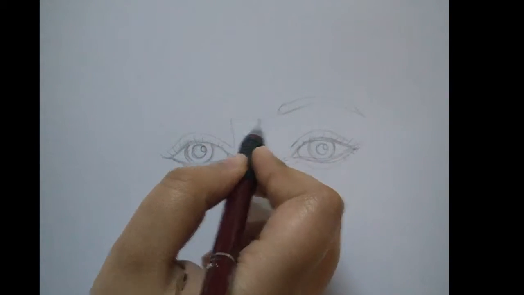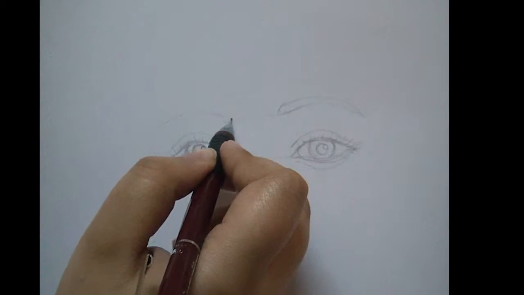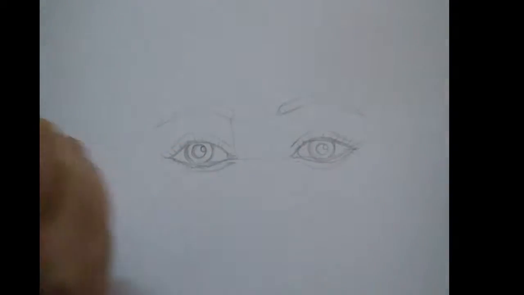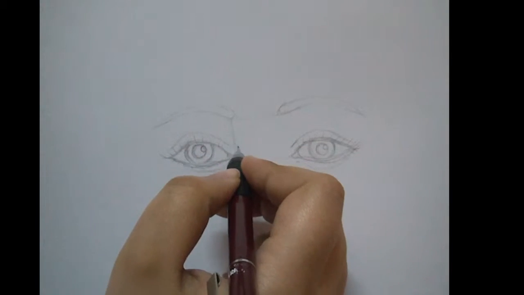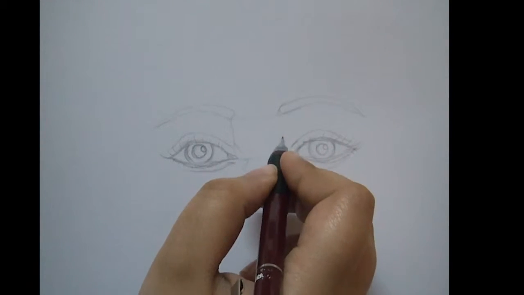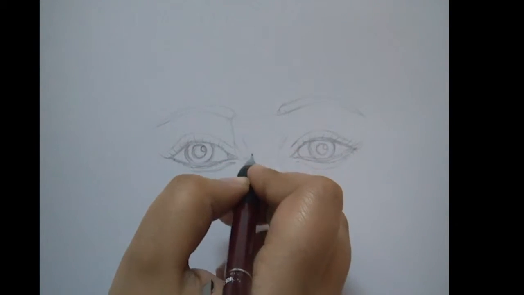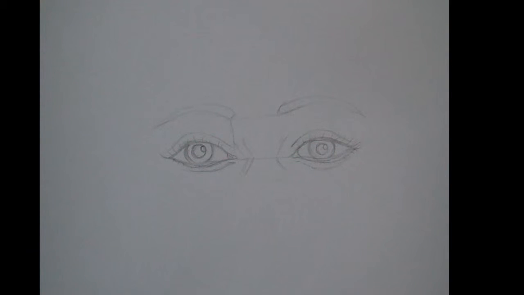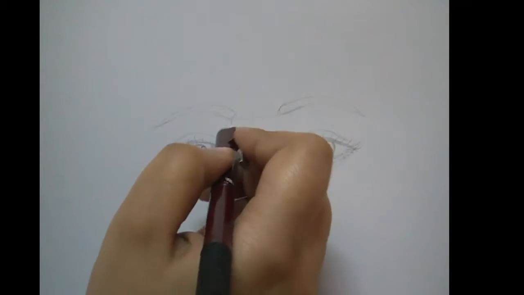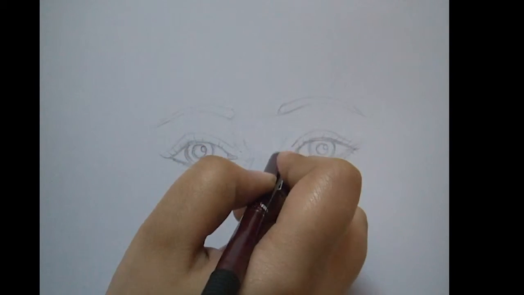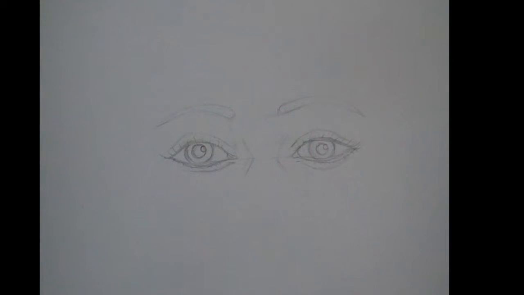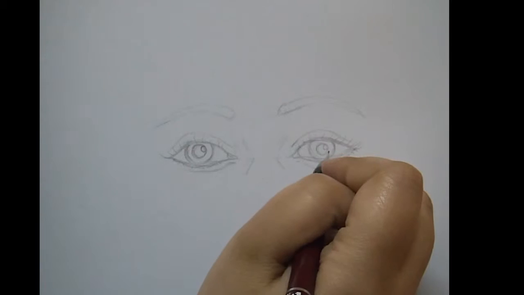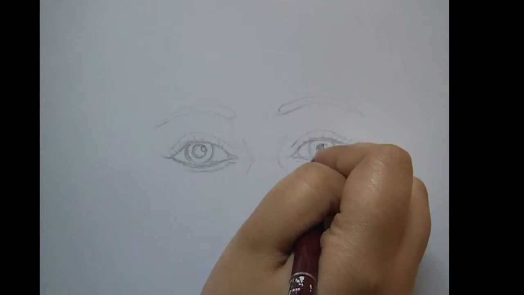We make these lines so we can know where to draw our eyebrows. And these lines are the start of forming the nose. They help you see the area of the nose bridge.